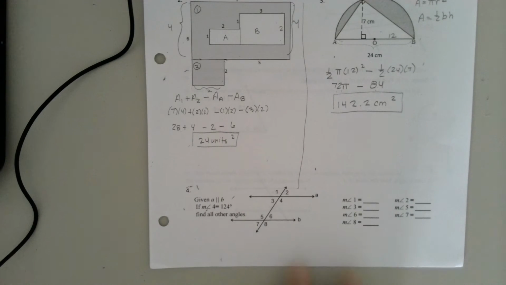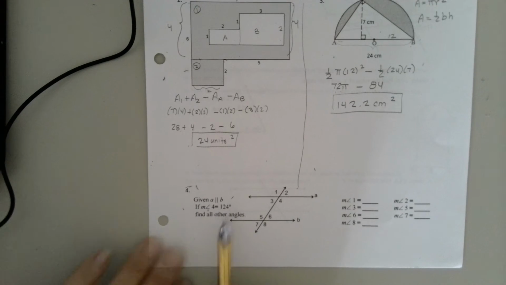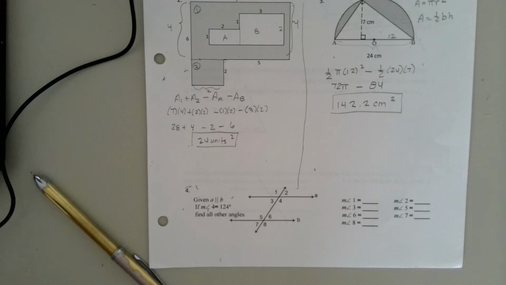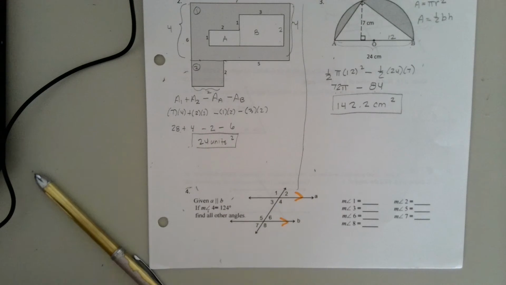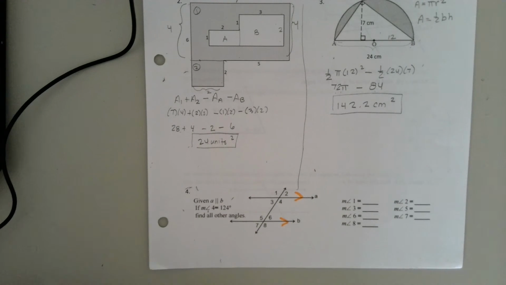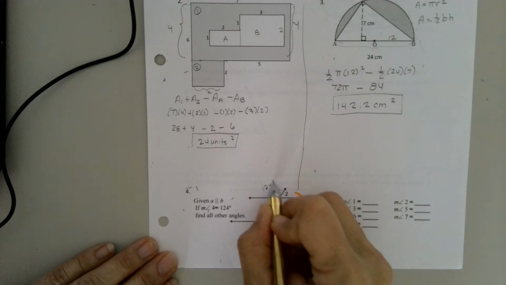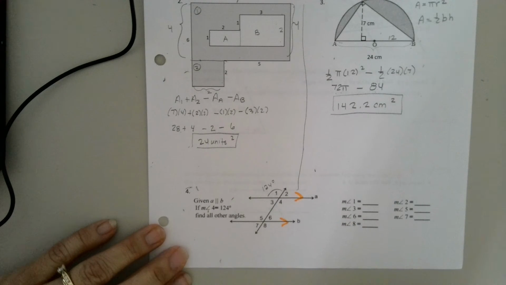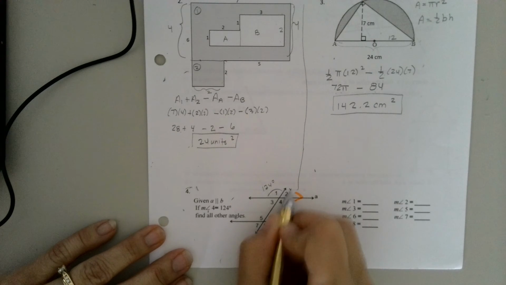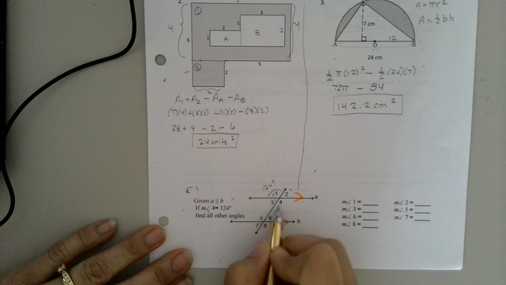Okay. The question on the bottom. Given that A is parallel to B. So here's line A and here's line B. Those two are parallel. Measure of angle 1 here is 124 degrees. It's nice to label. Find all the other angles. If I do my X's and my O's, my X's are my acute and my O's are my obtuse.